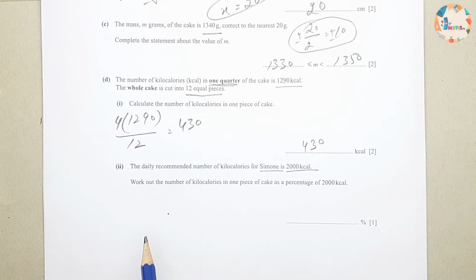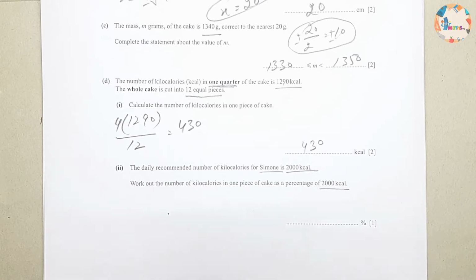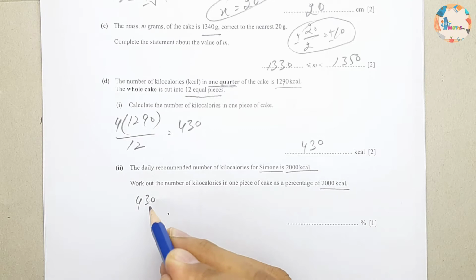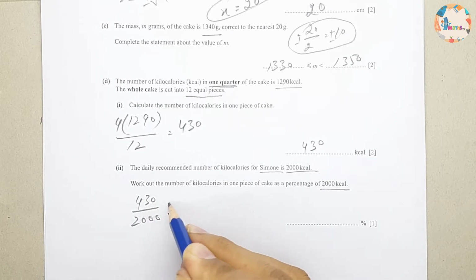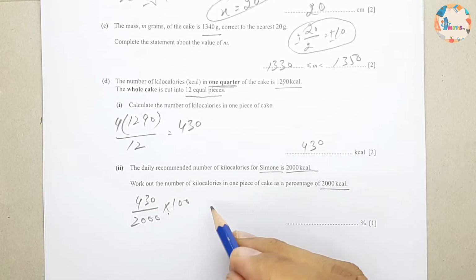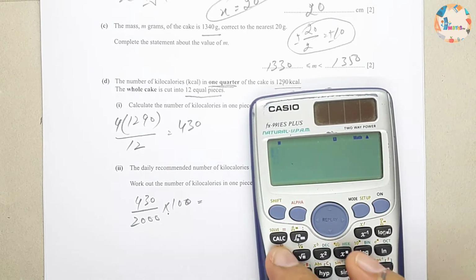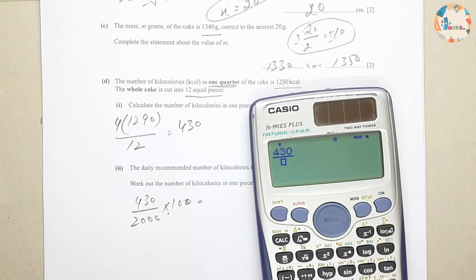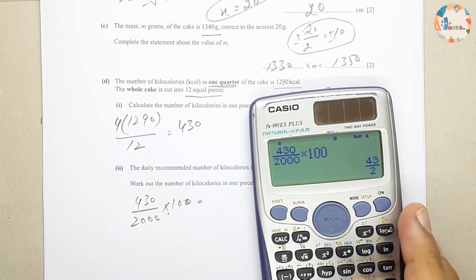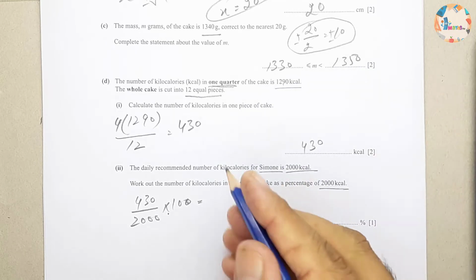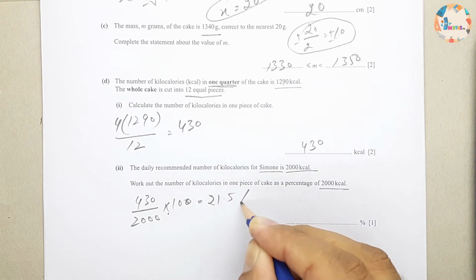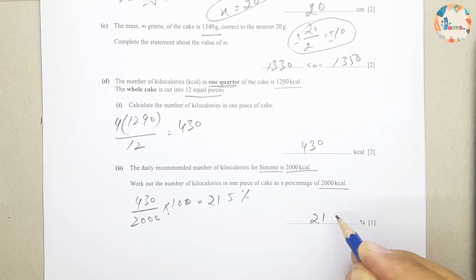Second part, the daily recommended number of kilocalories for Simon is 2000 kilocalories. Work out the number of kilocalories in one piece of cake as a percentage of this. So for one piece of cake as a percentage, we can take 430 divided by 2000 times 100. So this will be 430 divided by 2000 and multiplied by 100. This will be equal to 21.5%. We can write 21.5% here.